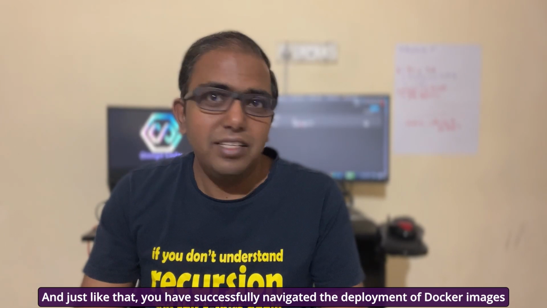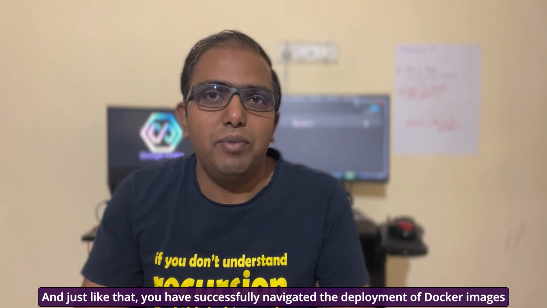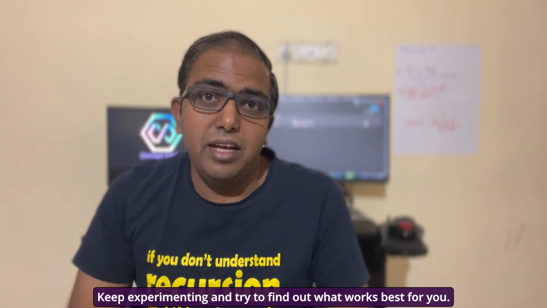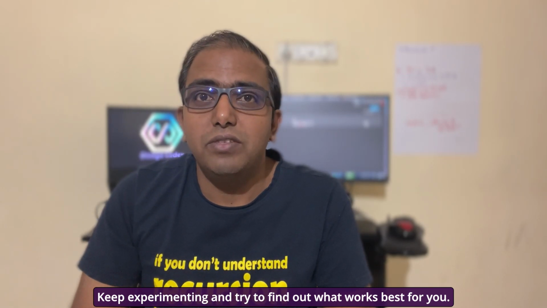And just like that, you have successfully navigated the deployment of Docker images from an Azure Container Registry to Azure App Service. Keep experimenting and try to find out what works best for you.